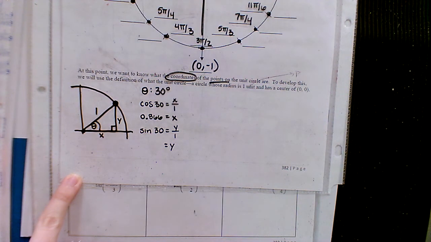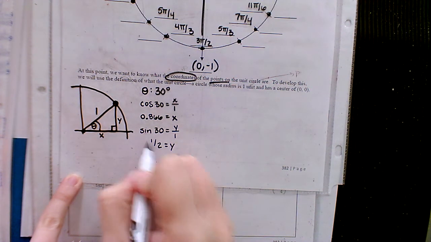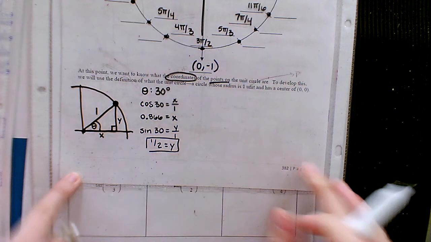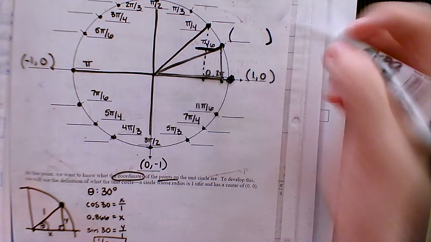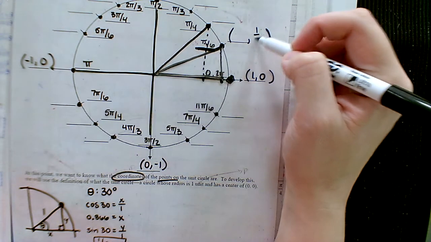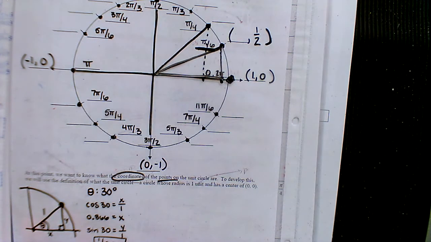What'd you get? Yeah? 0.5. Do we know what 0.5 is exactly as a fraction? Yeah. 1/2. Okay, so that's what we're going to use. So on our coordinate, on our unit circle, we're going to let the y value be 1/2.